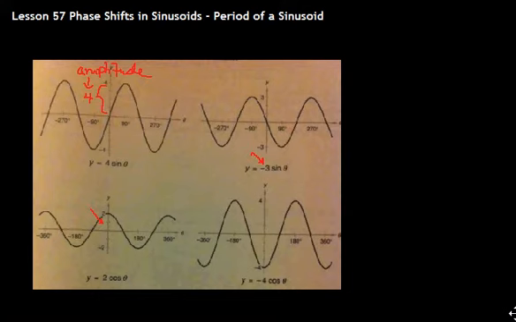Alright, we're going to do lesson 57, phase shifts in sinusoids and periods of a sinusoid. So let's start out with a little review about sine and cosine curves. This is a sine curve.